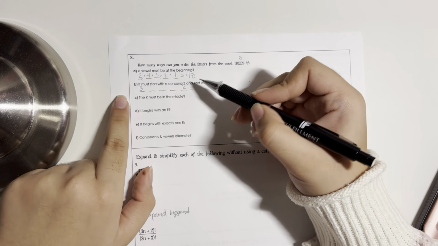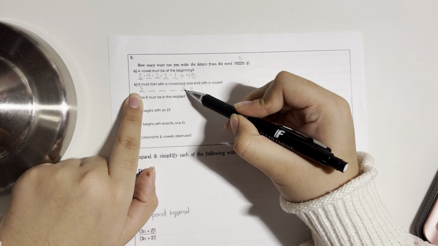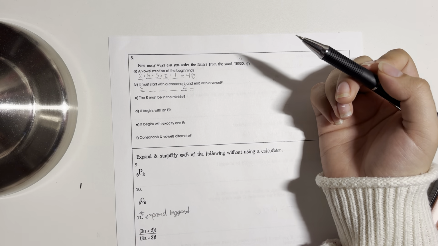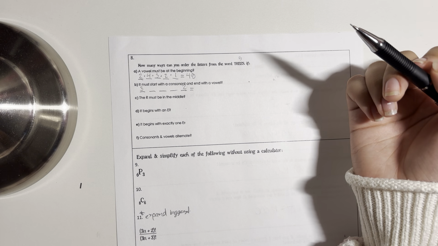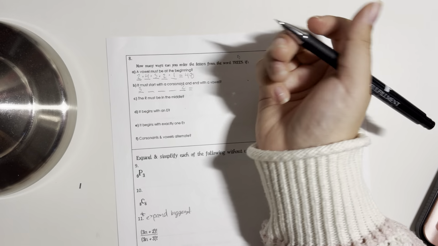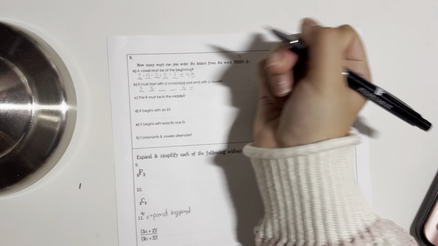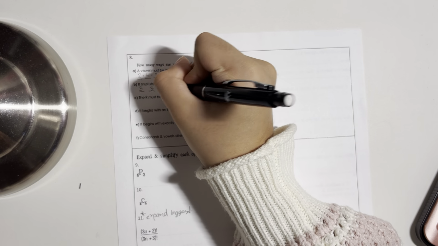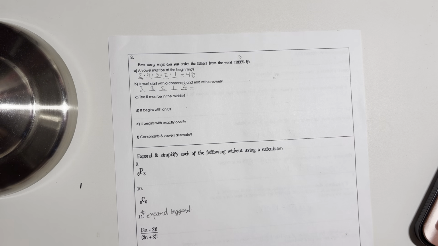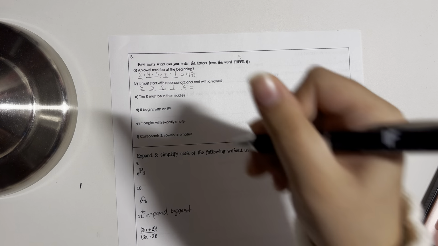Now that 2 spaces are occupied, we would have 3 letters left. So we write a 3 here, and then a 2, and then a 1, which would equal 3 times 3 times 2 times 1 times 2, which equals 36.